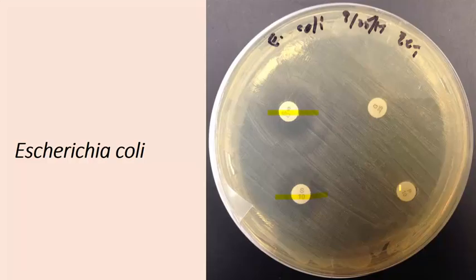What you'll notice from these pictures is that different bacteria are affected by different antibiotics, and that's important when we think about treating diseases with antibiotics and knowing which kind of bacterium an individual has an infection with, and therefore knowing which kind of antibiotic should be prescribed to treat that infection.